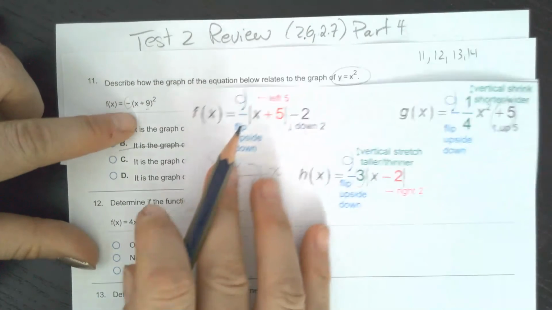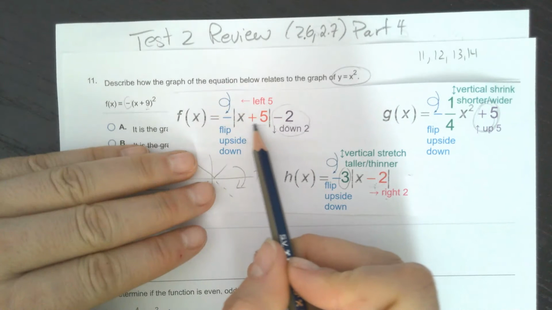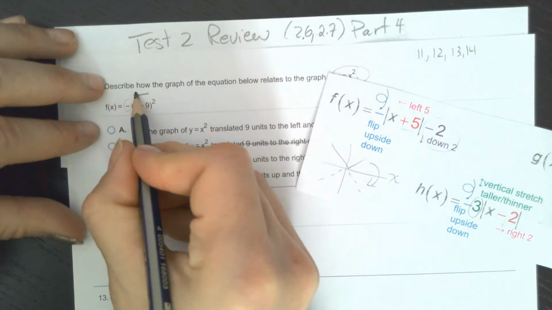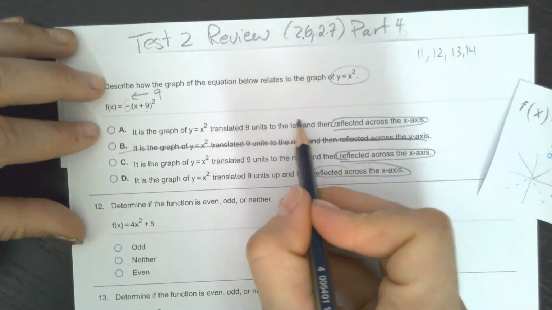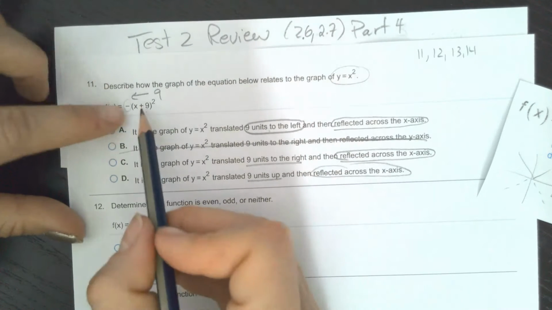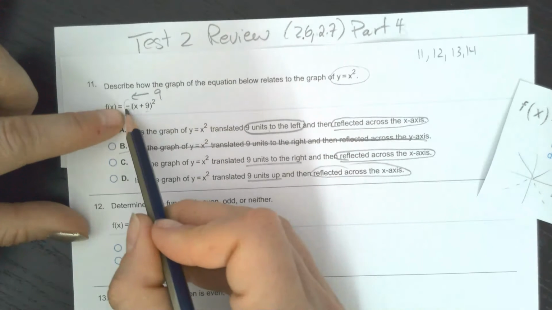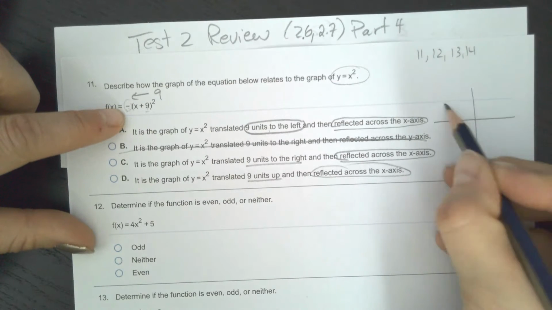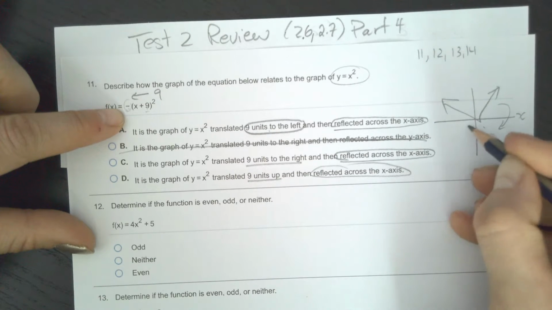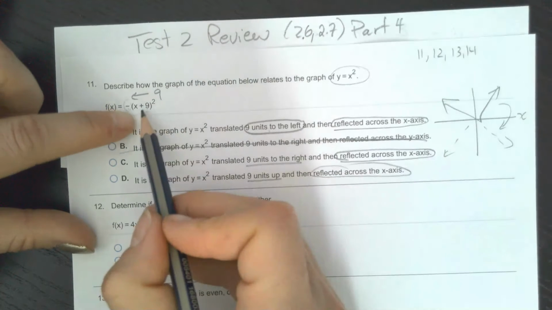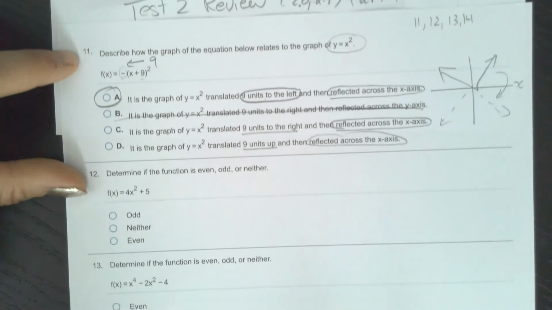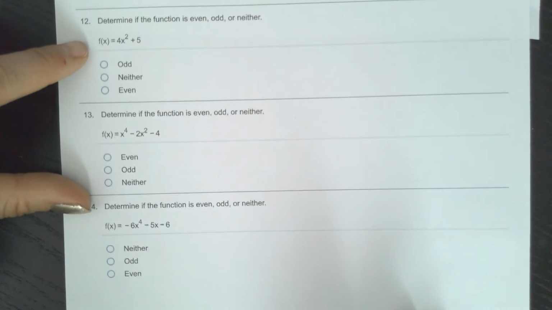Now the 9 on the inside, if it's a plus 9, that means left 9. If it's plus 5, it's left 5. So this means left 9. So who says left 9? No. So it must be this. So this makes it reflect across the x-axis. That really just means if it was here, reflected across the x-axis, it just means flip it upside down. And this means left 9. So it's A.